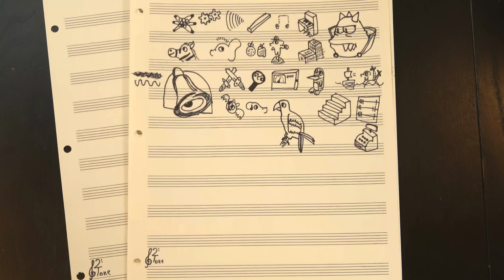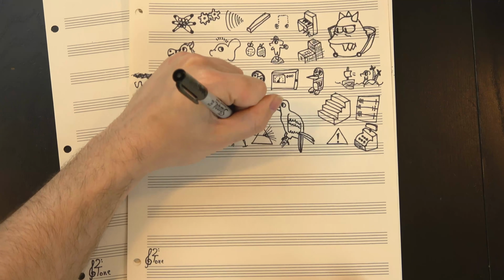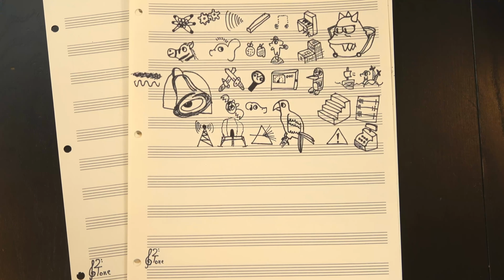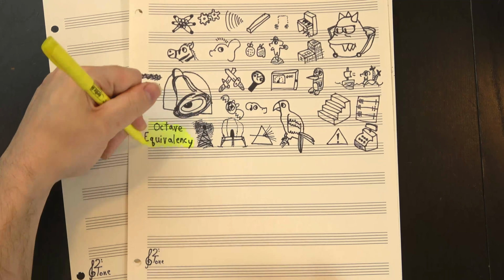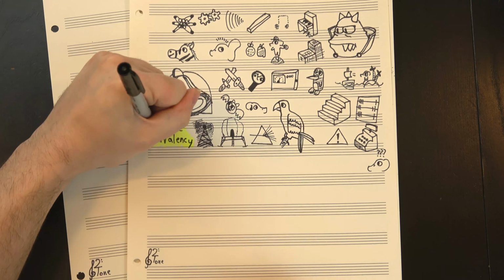But speaking of register, we have another problem. I said this scale has 7 notes. That's not that many notes. Does that mean all our songs have really limited ranges? Well, no, because of octave equivalency. What's that? Right. Okay, let's talk about octaves.